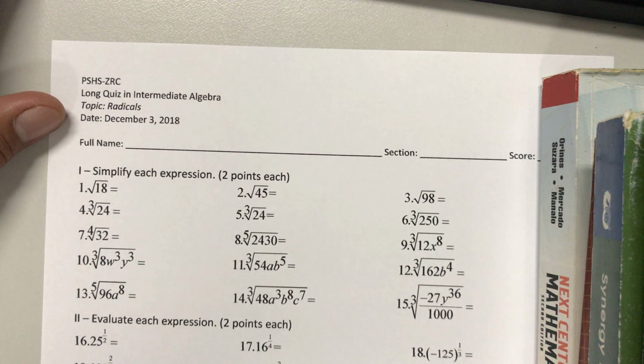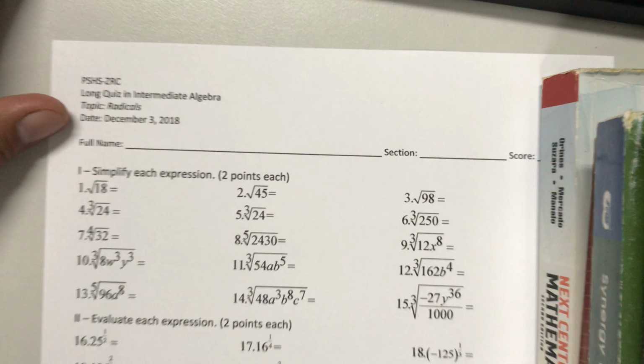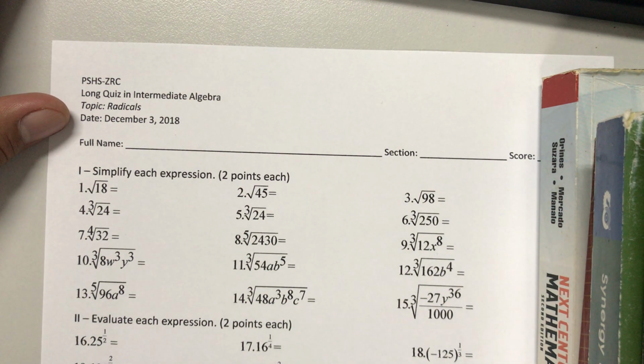So simplify each expression. Number 1, square root of 18. So how do you simplify square root of 18? You have to think of factors of the radicand. The radicand is 18. You have to think of factors of the radicand wherein one of the factors must be a perfect square. So, what are the factors of 18?